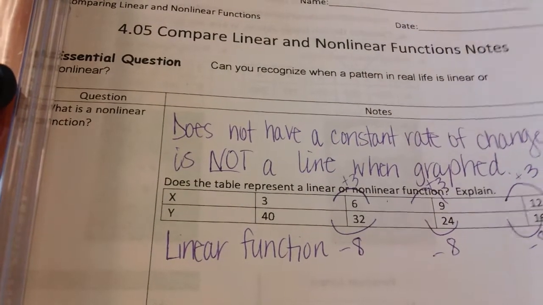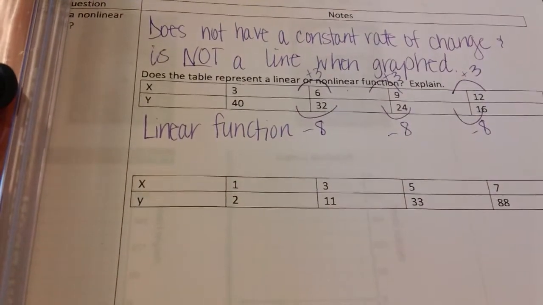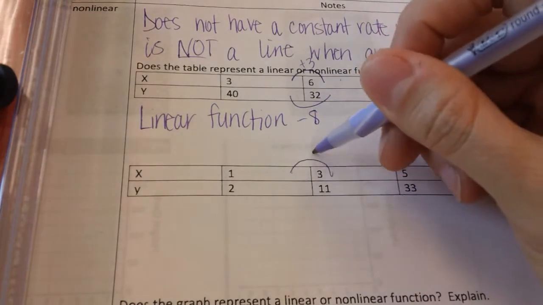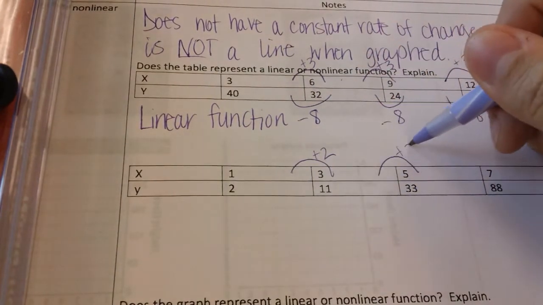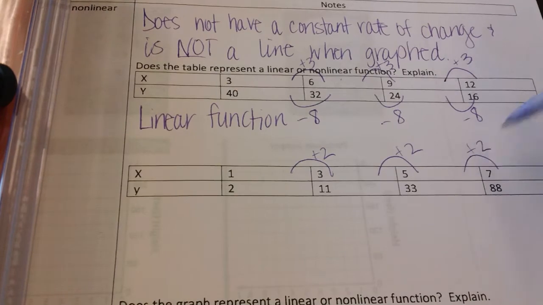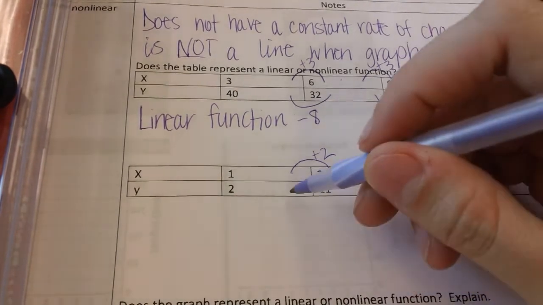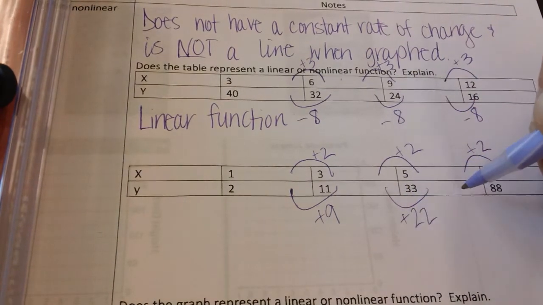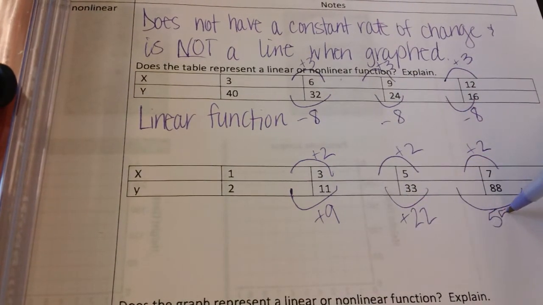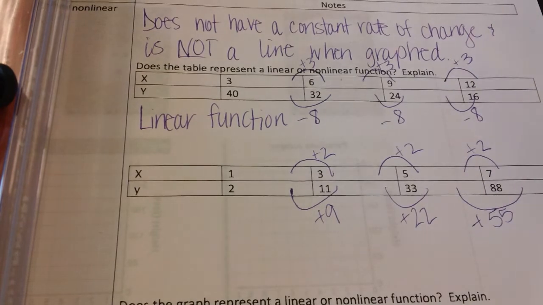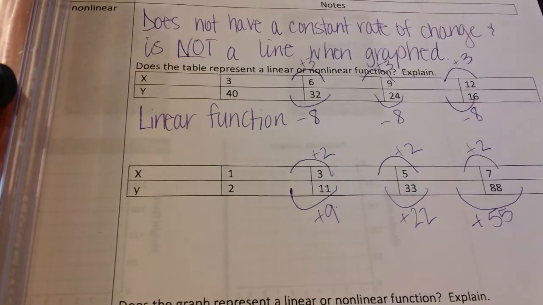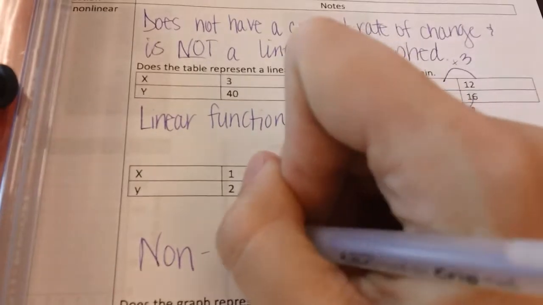If we take a look at the second one, we have an increase of 2 on the x's. Each time it's an increase of 2. And then on the y's, we have an increase of 9, and then an increase of 22, and then an increase of 55. So because this is not a constant, each time the same thing is not happening, so this would be non-linear.